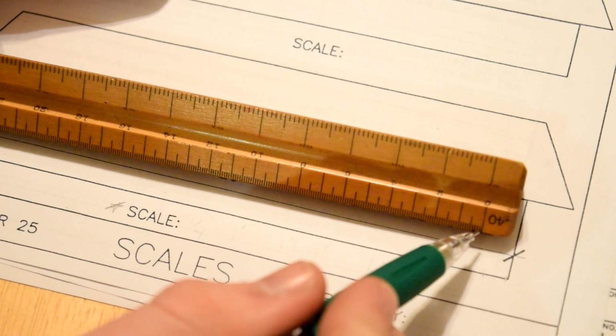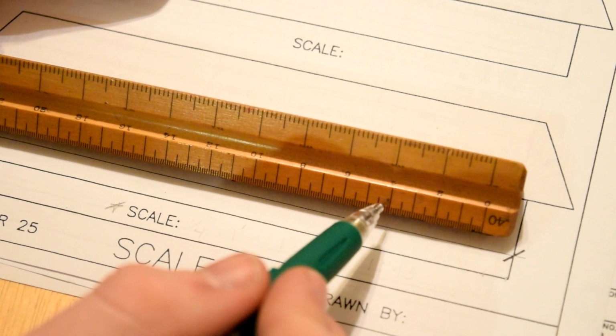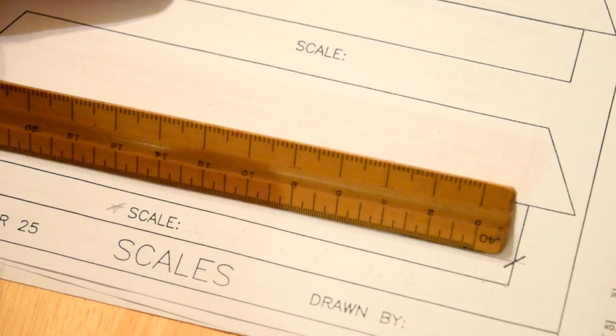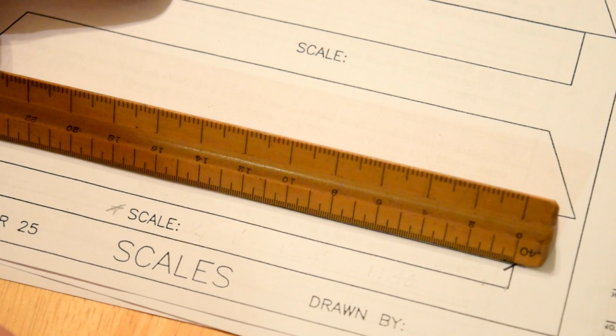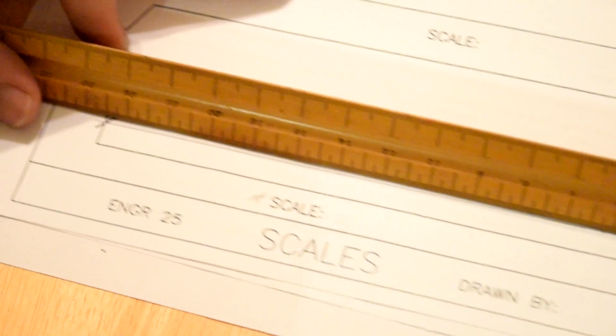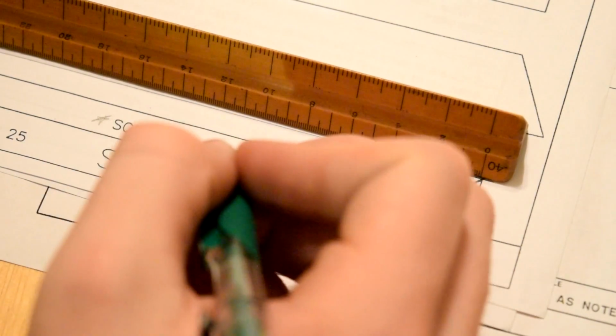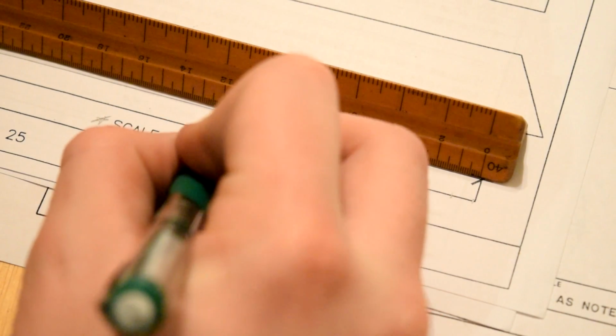So this is an inch here from 0 to 4 in reality, but with the scale of 1 inch equals 4 feet, that would be 4 feet. So I know that if I line up 0 at the end, this lines up with 25. So I could say that I'm going to use a scale of 1 inch equals 4 feet.